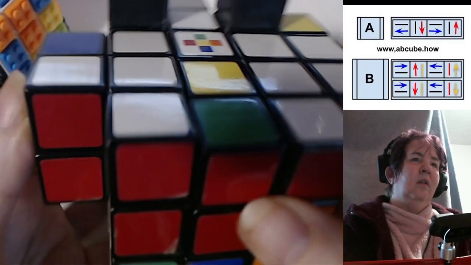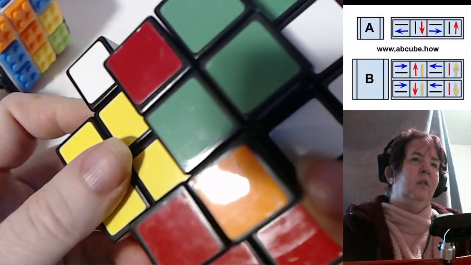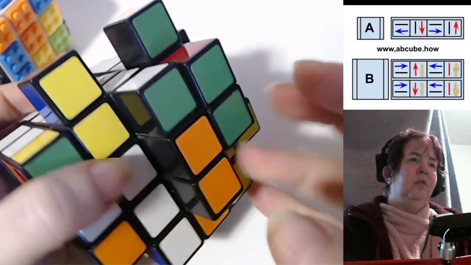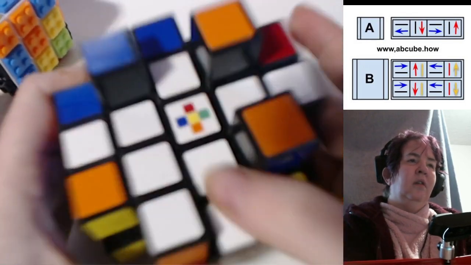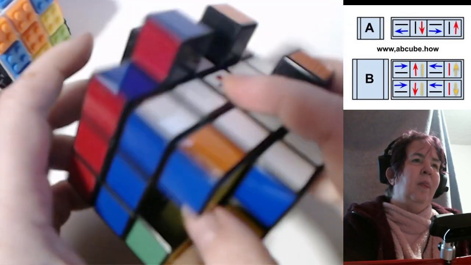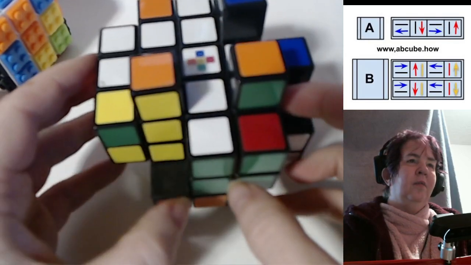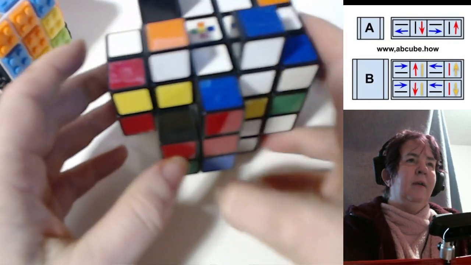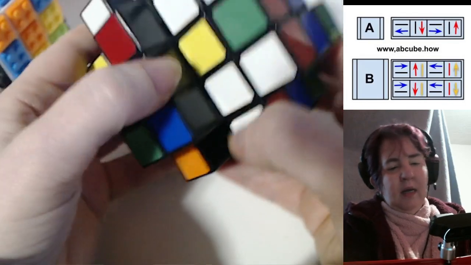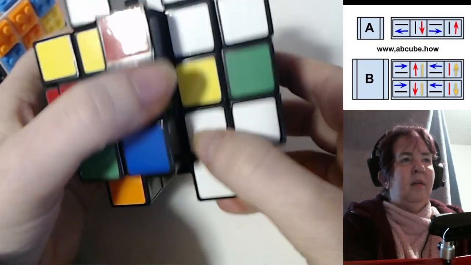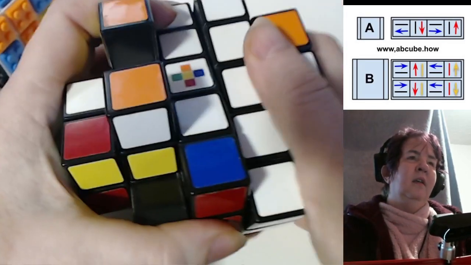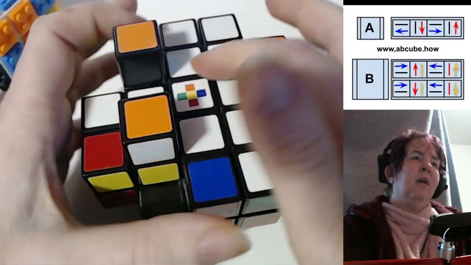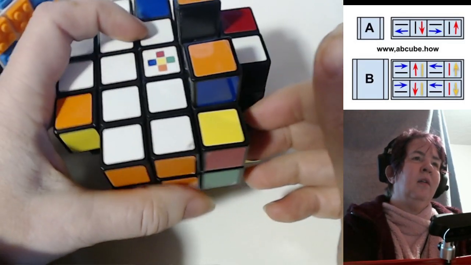There's a white cross, blue, orange, green, and red. And then, okay, I just do formula A to bring it to the top. It doesn't matter what color, the inside ones don't matter what color they are.